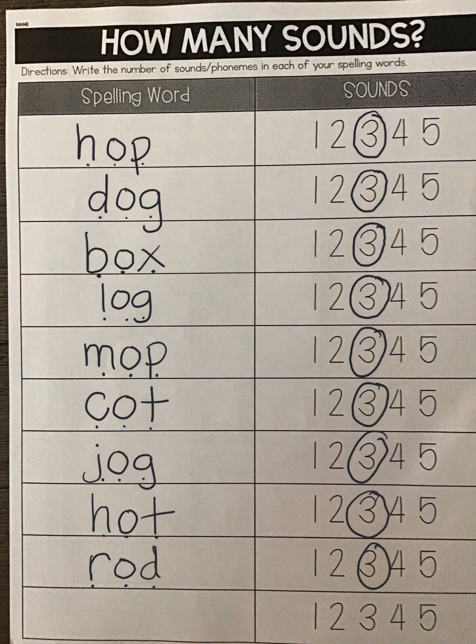And our last word is pot. Finger stretch pot. P, aw, t, pot. Please write pot. P, aw, t, pot. How many sounds do you hear in pot? P, aw, t. That's right, we hear 3 sounds. Way to go, boys and girls. You did great.